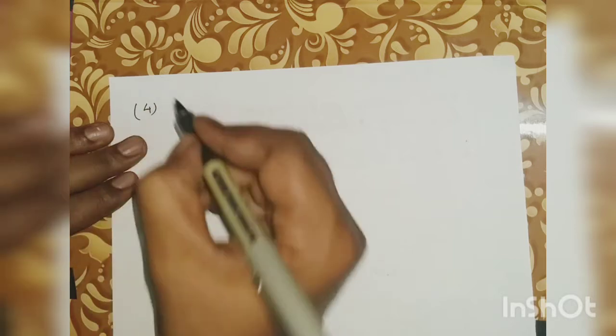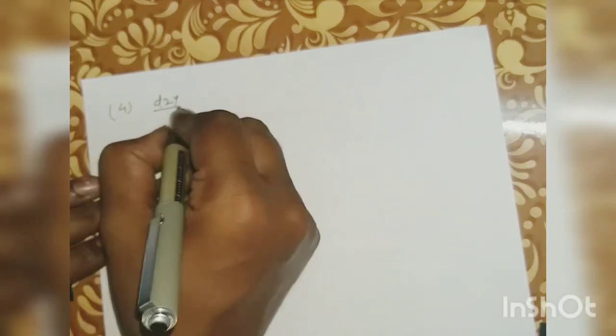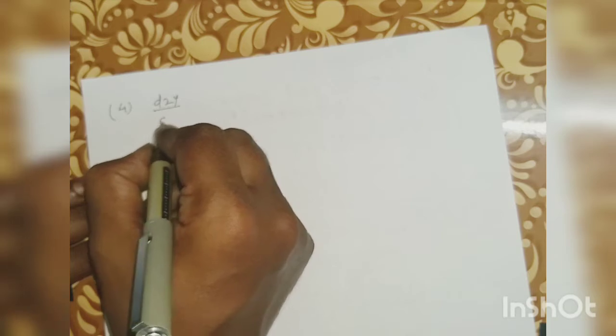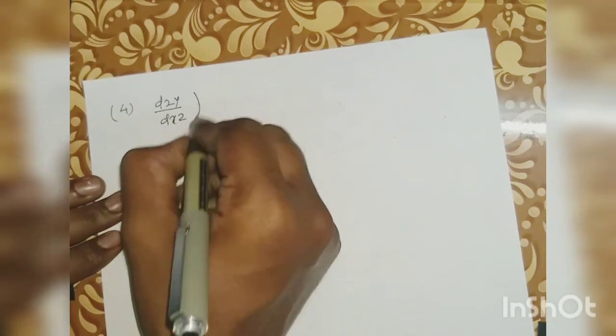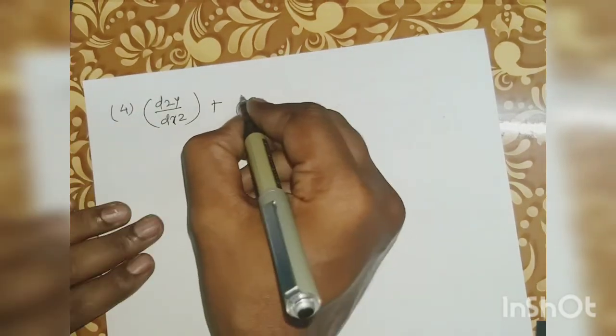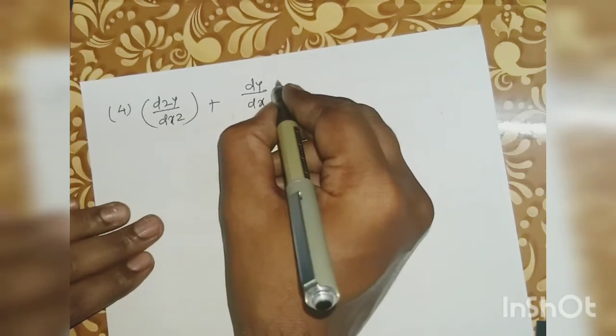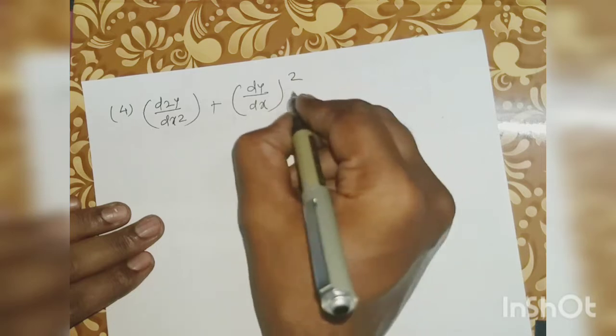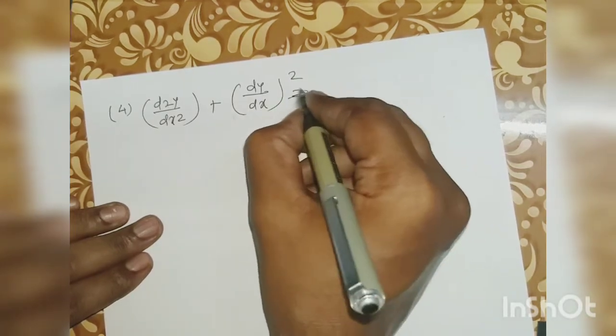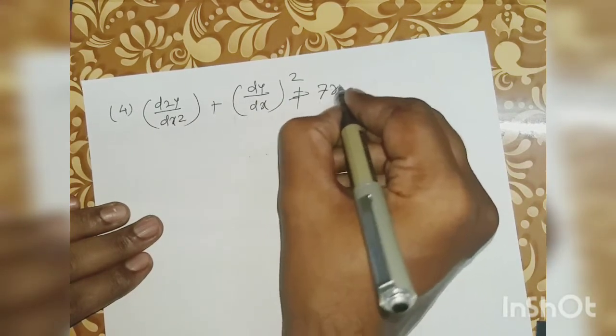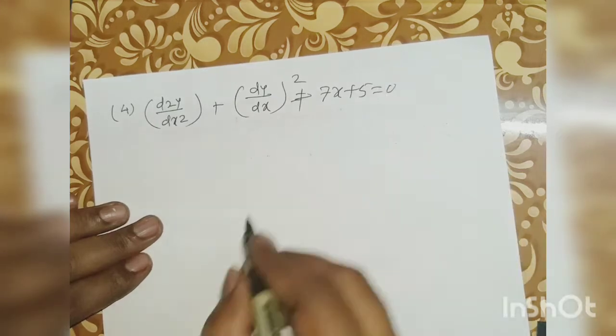Next example, fourth example, d2y by dx square plus dy by dx bracket square plus 7x plus 5 is equal to 0.